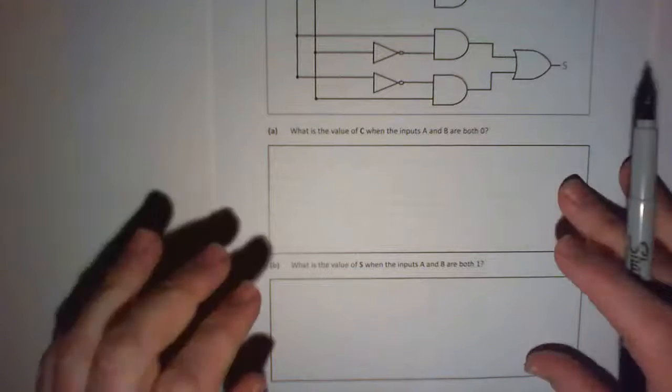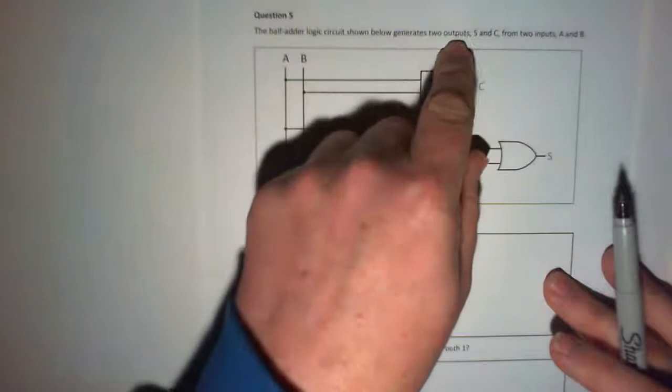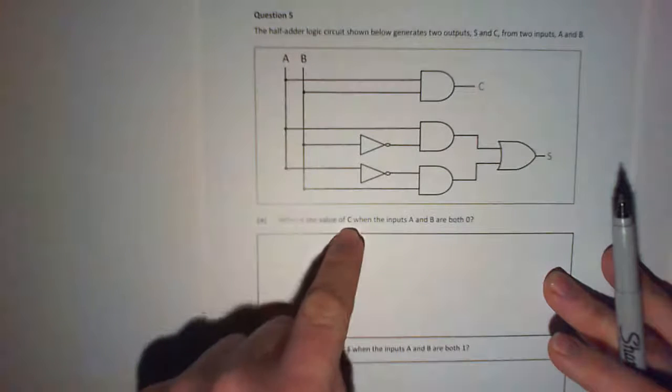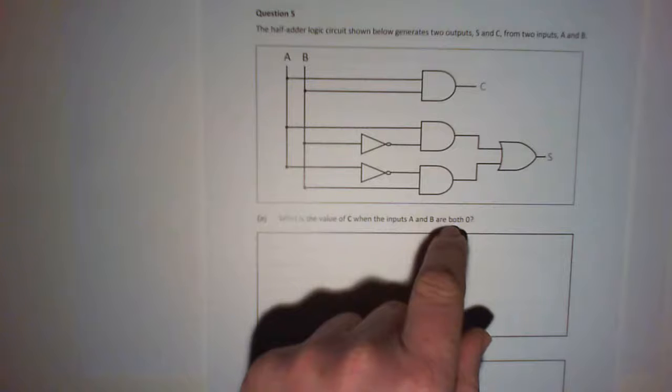Okay, so here we go. Here's the fun. So we have ourselves a little half adder. So I hope you can see this. Okay, I'll just bring it down a little bit. The half adder logic circuit generates two outputs, S and C, from two inputs, A and B. What is the value of C when the inputs in A and B are both 0?